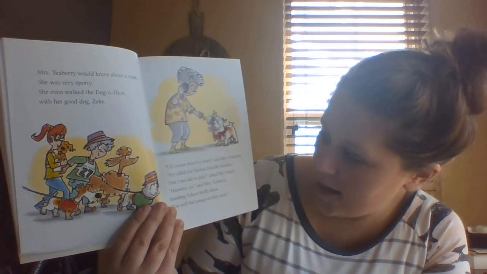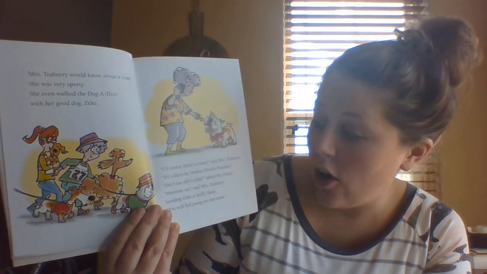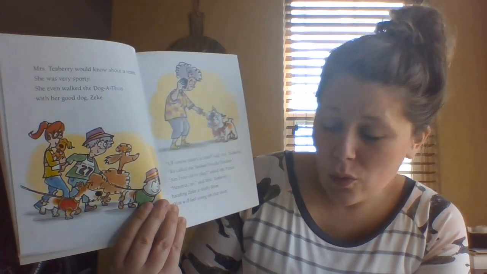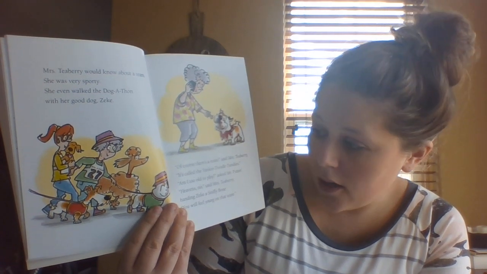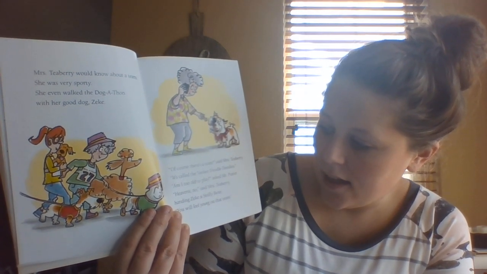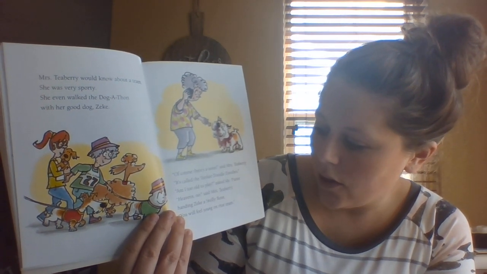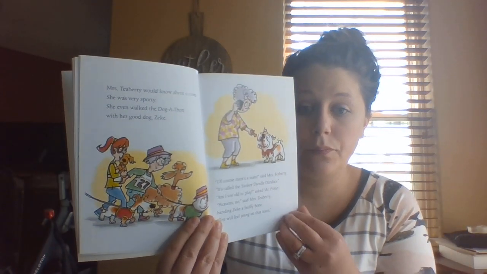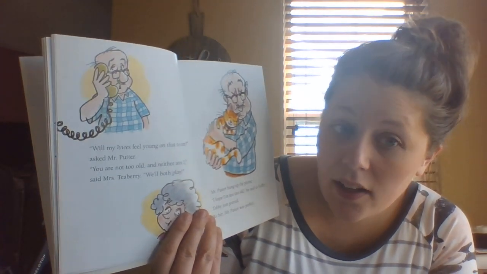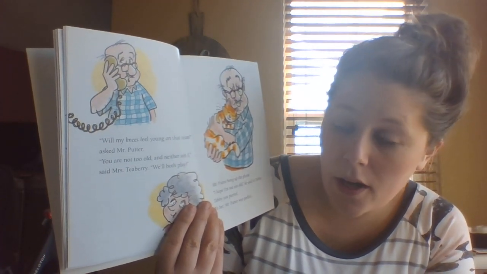"Of course there's a team," said Mrs. Teaberry. "It's called the Yankee Doodle Dandies." "Am I too old to play?" asked Mr. Putter. "Heavens, no," said Mrs. Teaberry, handing Zeke a sniffy bone. "You will feel young on that team." "Will my knees feel young on that team?" said Mr. Putter.